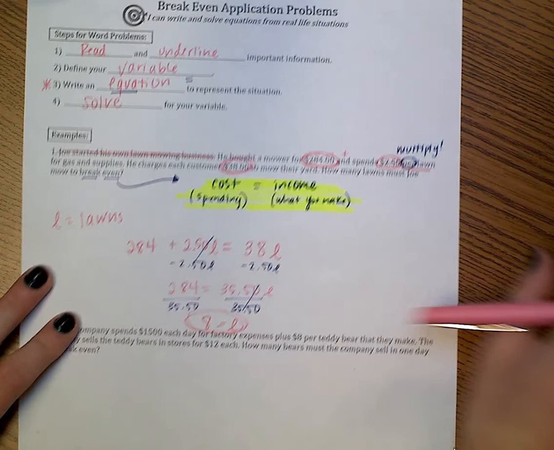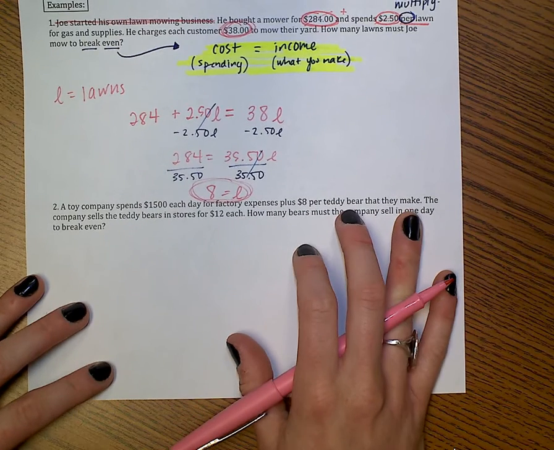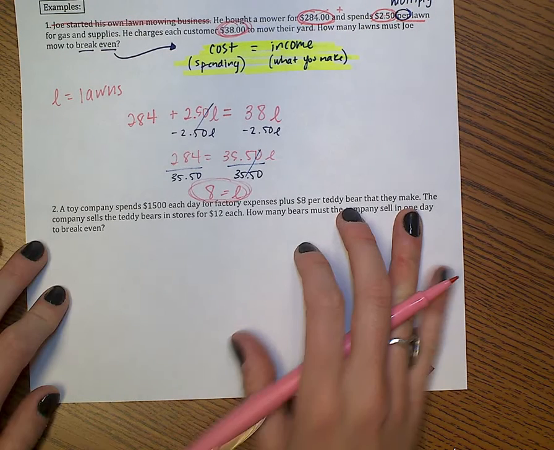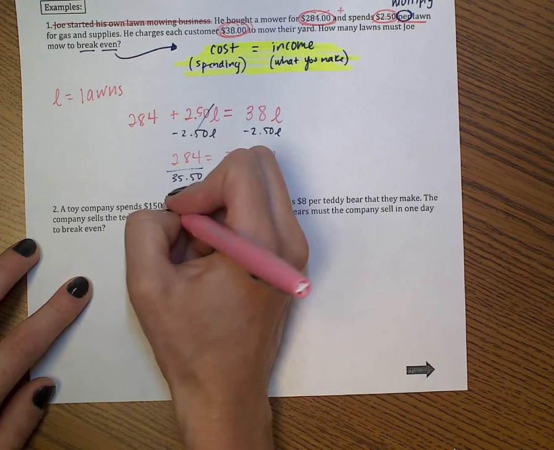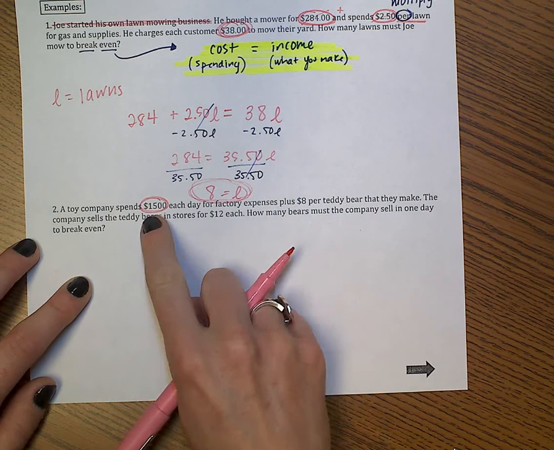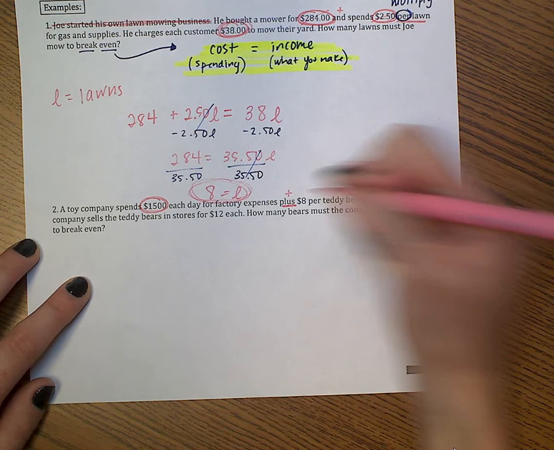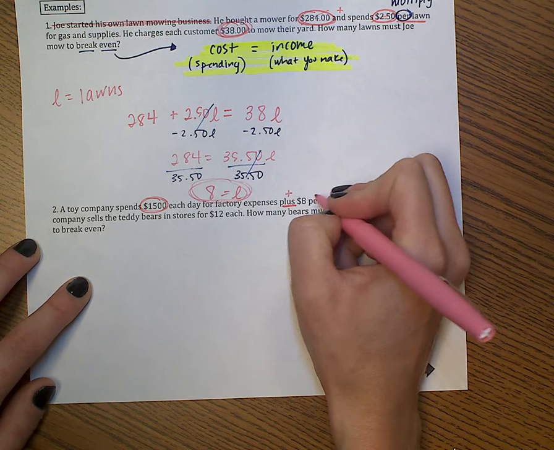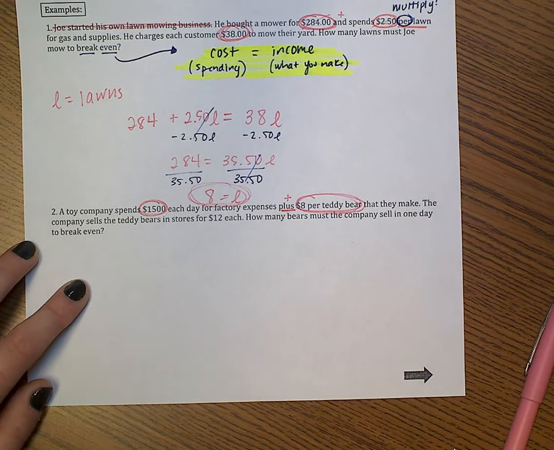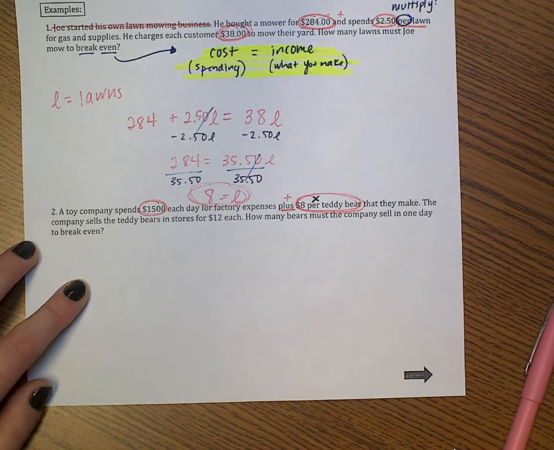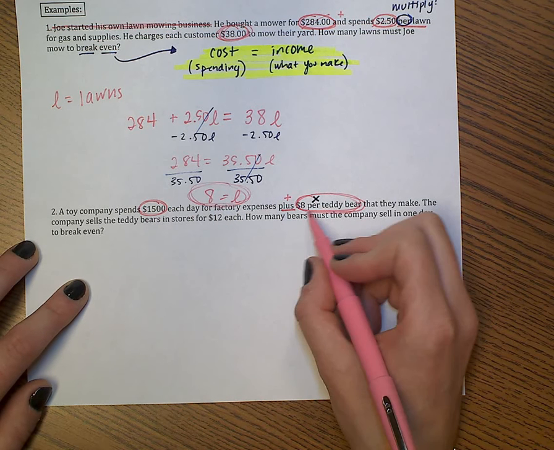All right, so there's an example of a break-even problem. Let's do another one with a similar setup. First step, read it. A toy company spends $1,500, so circle that, each day for factory expenses, plus, obviously that means add, $8 per teddy bear. What do you know? There's the word per again, so I know that means multiply. So $1,500 for factory expenses plus $8 per teddy bear.